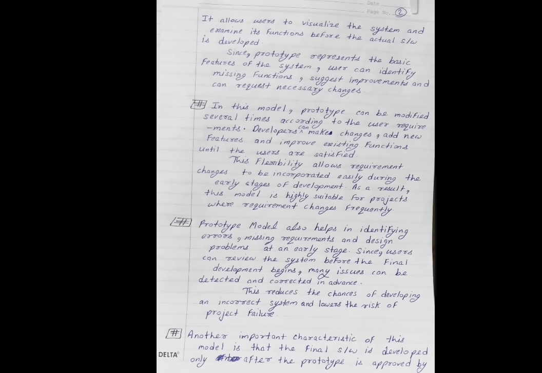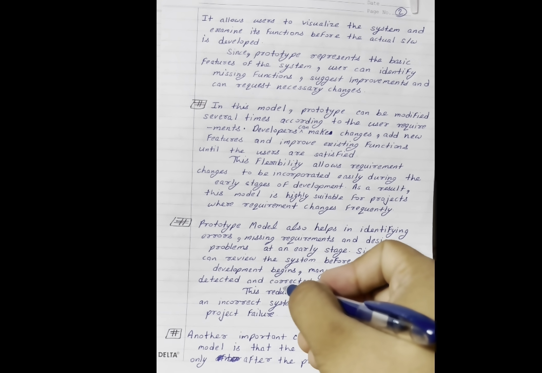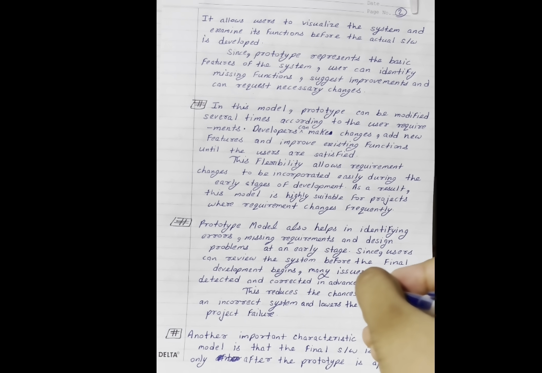And in prototype model, we can say that it also helps in identifying errors, missing requirements, and design problems at an early stage. Since users can review the system before the final development begins, many issues can be detected and corrected in advance.